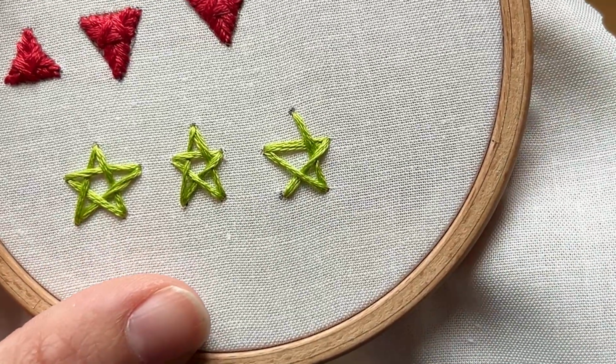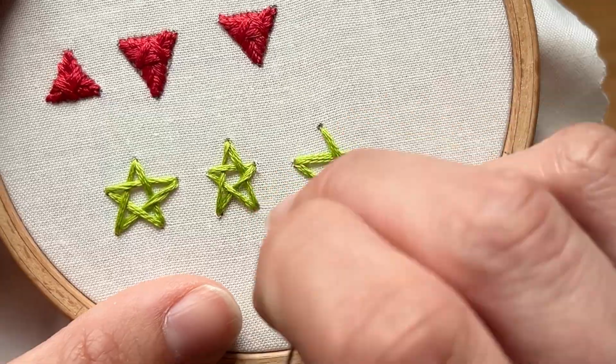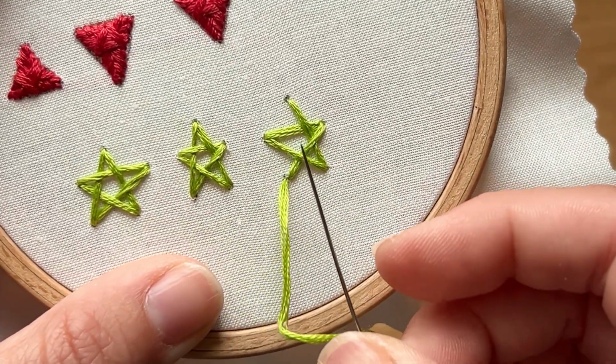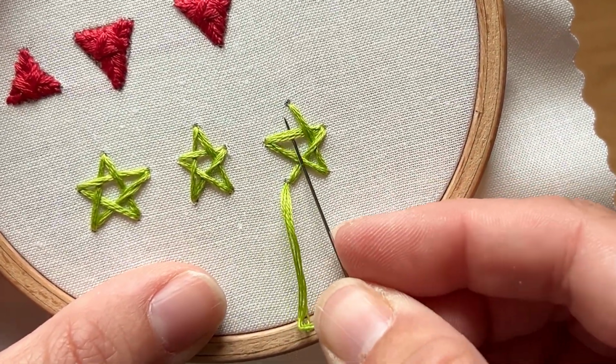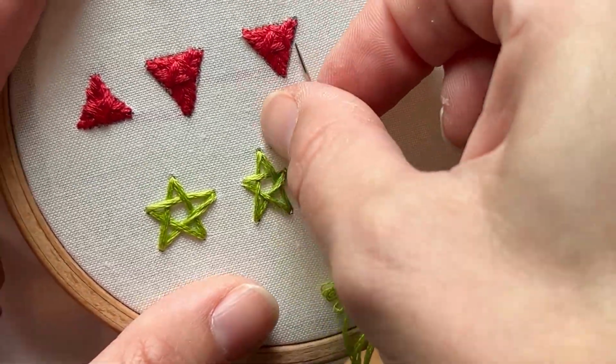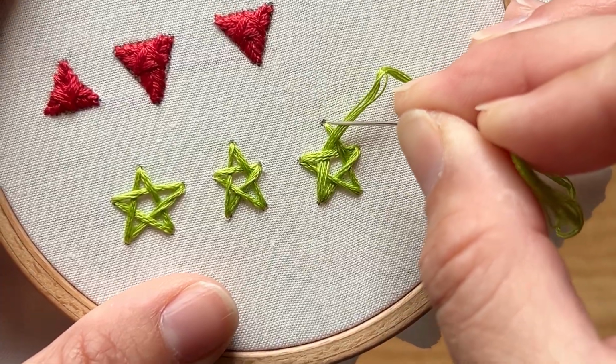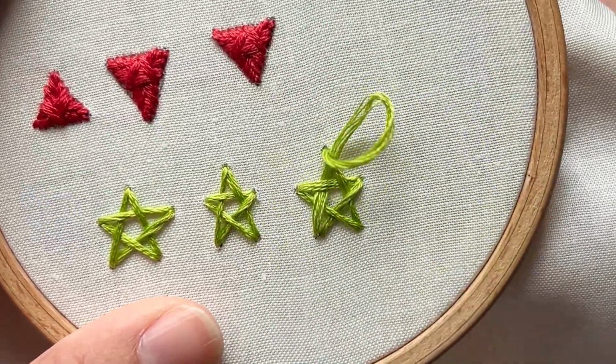Then we'll bring our needle up in the bottom left corner of our star, and we slide our needle underneath this more horizontal straight stitch for our star here, and we go back down in the top point of our star like so.